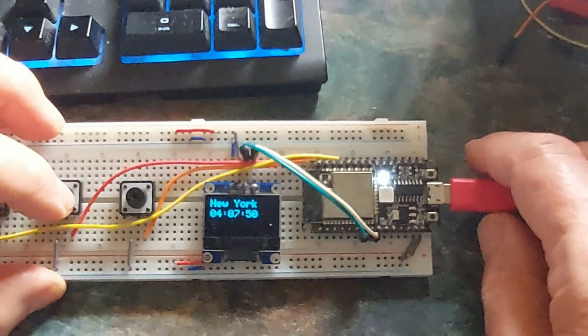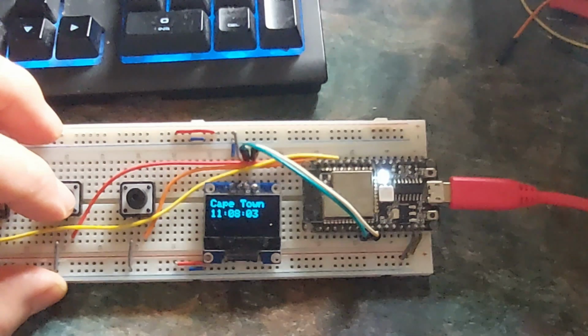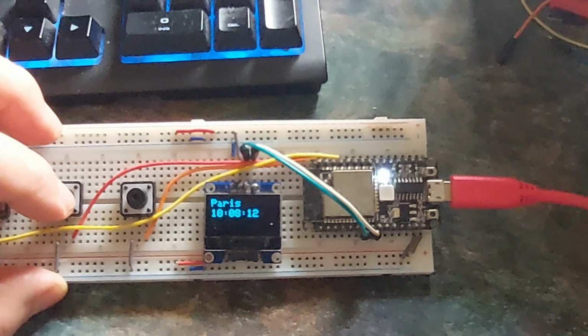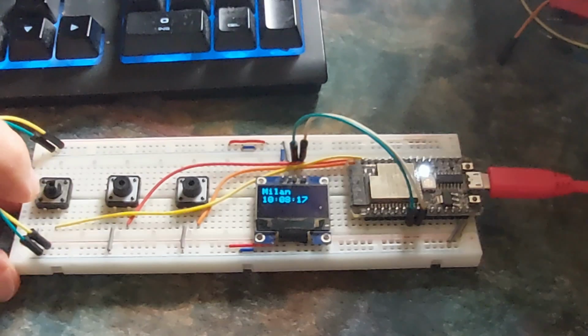New York is 4 o'clock in the morning. London is 9 o'clock in the morning. Cape Town is 11 o'clock, 2 hours different. Milan is 1 hour different from Cape Town, and so is Paris. Move forward, and if you press the reset button, it resets to Cape Town, which is my location.